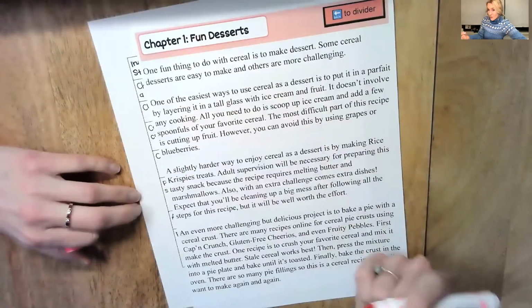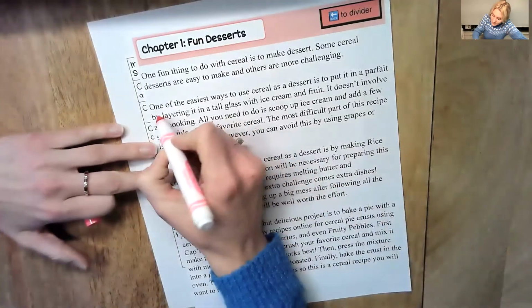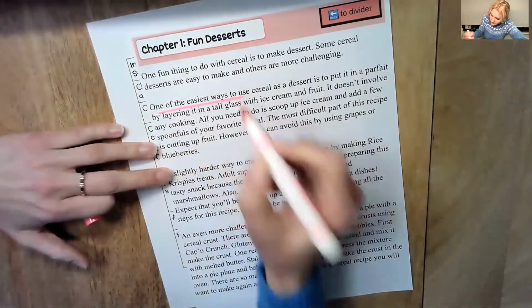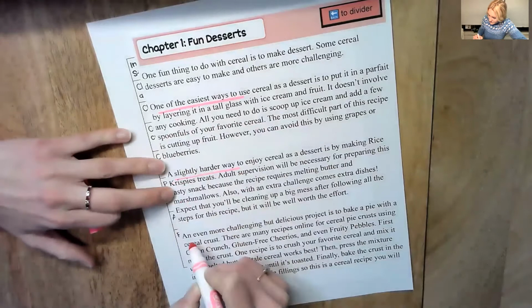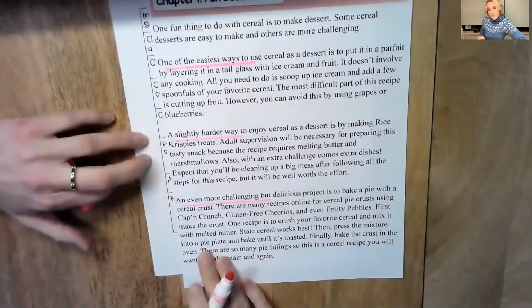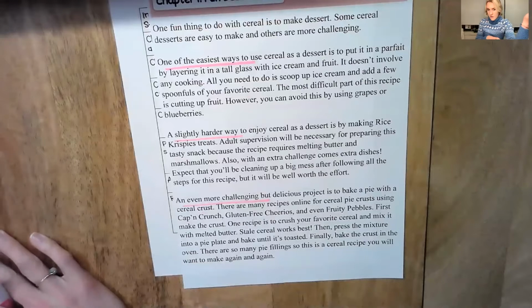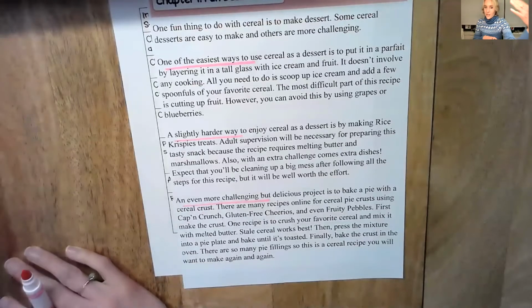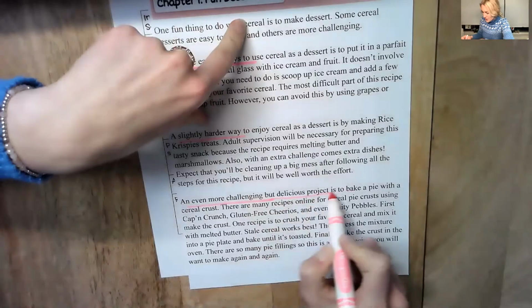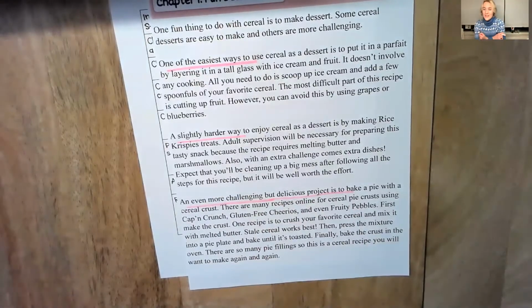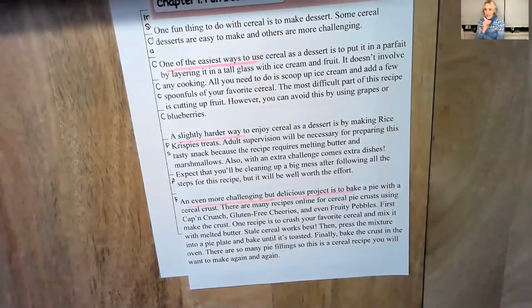Look at some of the transition words that I used in phrases. One of the easiest ways, a slightly harder way, an even more challenging but delicious project is, what am I doing? I'm ordering things, I'm ranking things.